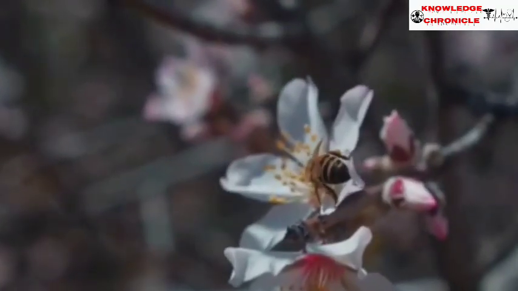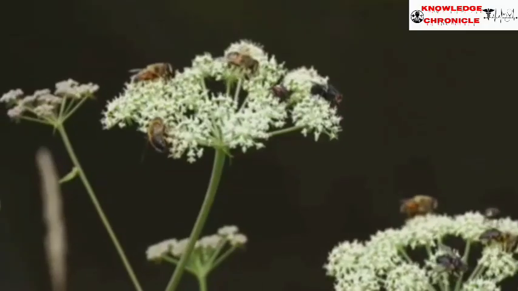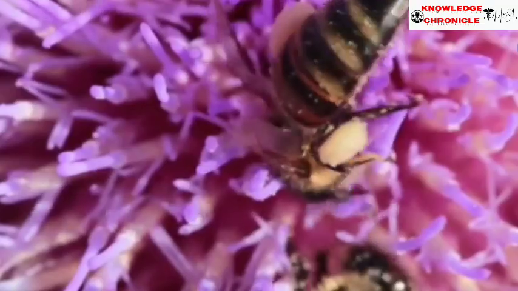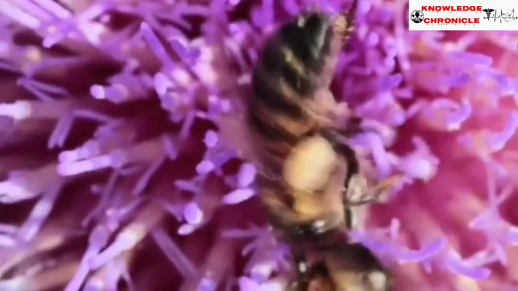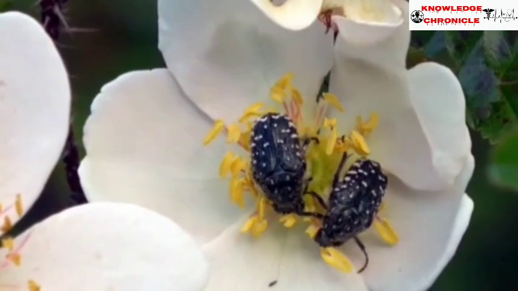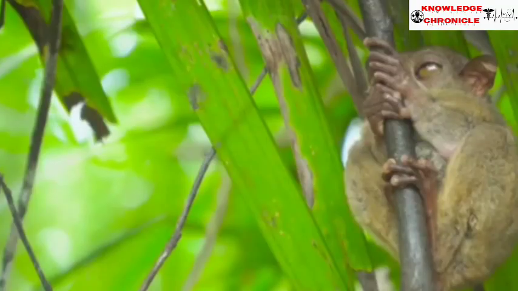B. Biotic pollination, animal assistance. Most plants use animals, especially insects, for pollination. Common pollinators include bees, the champions, butterflies and moths, birds like hummingbirds and sunbirds, bats, flies, beetles, ants. Some even involve primates, tree-dwelling rodents, and reptiles like lizards.